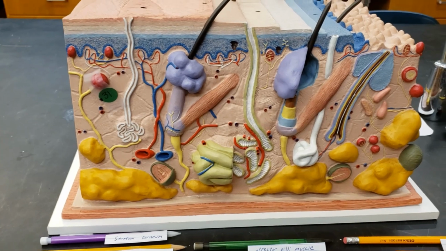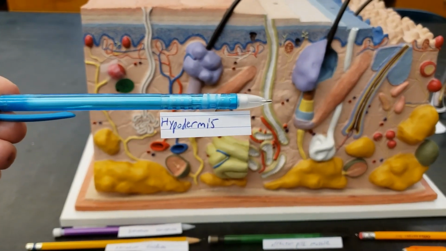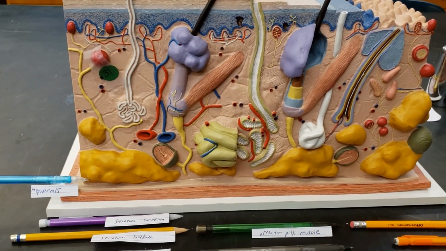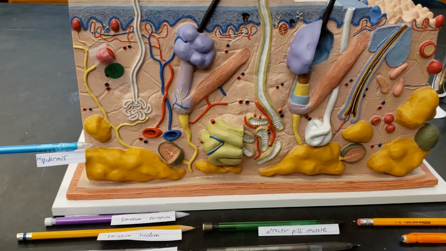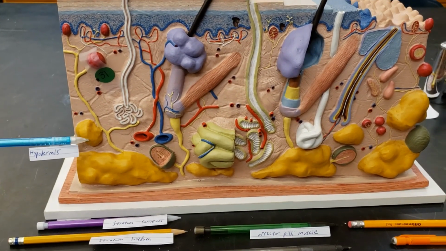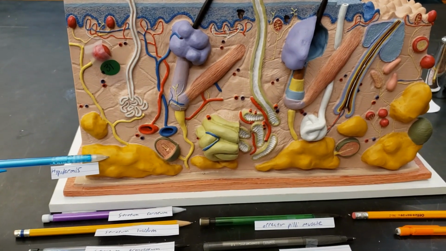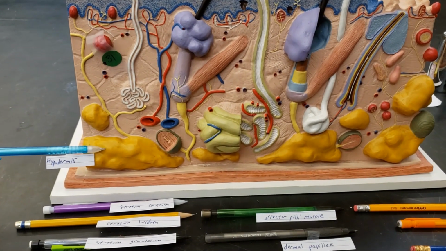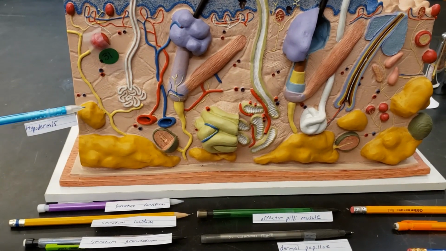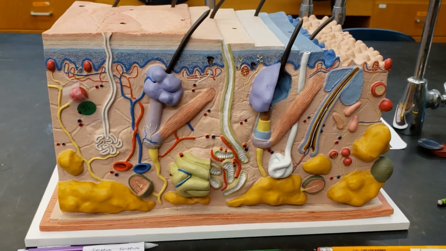But next up we have the hypodermis. Now this is technically not part of the skin, but it's a little bonus feature, and it helps connect the skin to the underlying features, and this is where it's found, approximately. The hypodermis has a lot of fat in it, so these little yellow, mustard-looking blobs are fat cells. So this is all the hypodermis, also called the subcutaneous. Alright, so let's get to those layers of the epidermis.